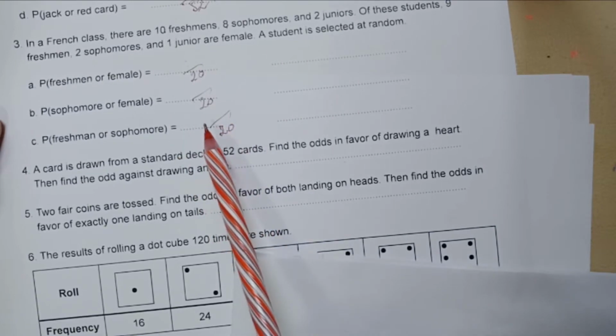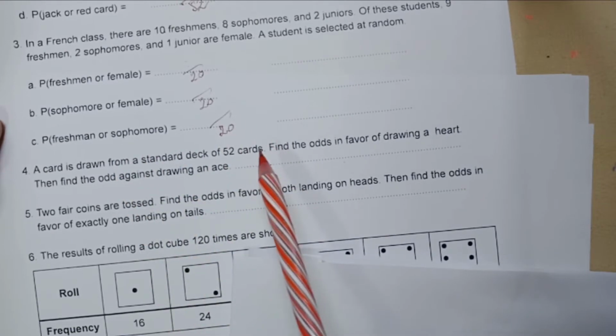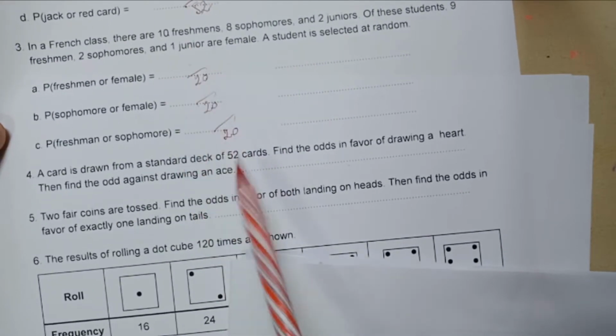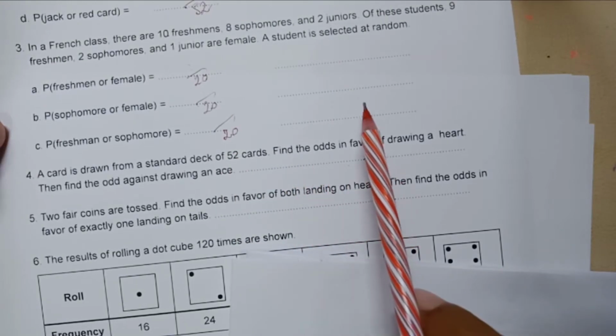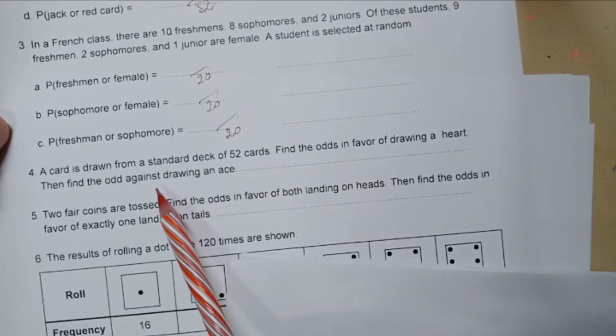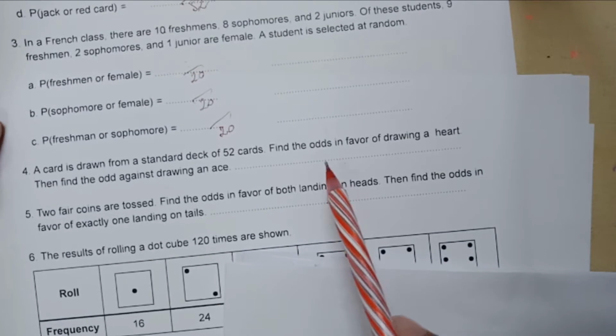Probability is what you want over everything. Like in this case, what you want over everything, which is 20. But when you find odds in favor, it is what you want over what you do not want. And for odds against, it is what you do not want over what you want. Let me repeat.